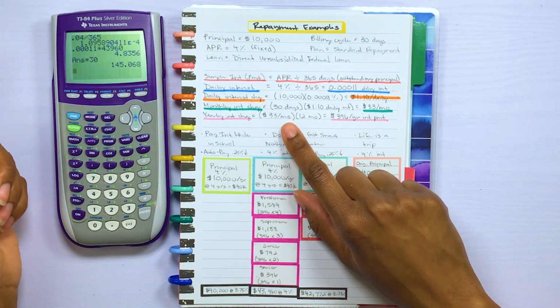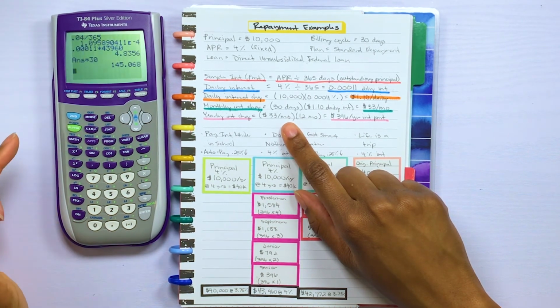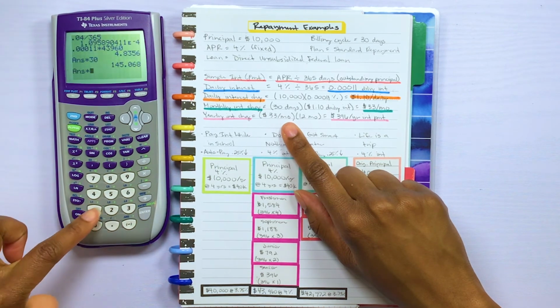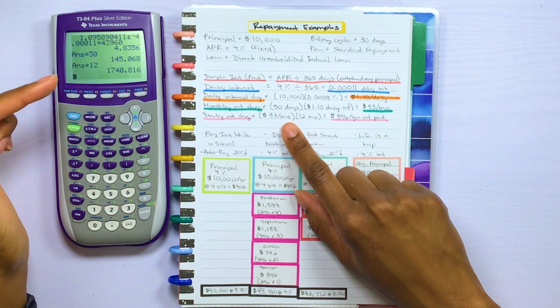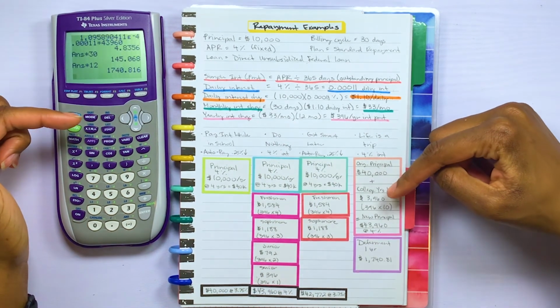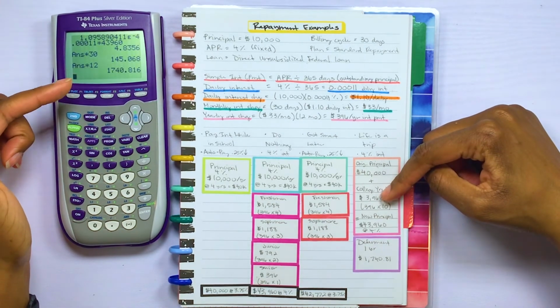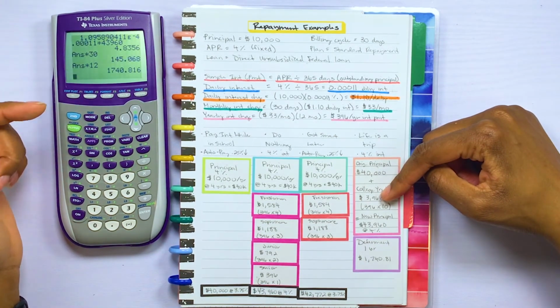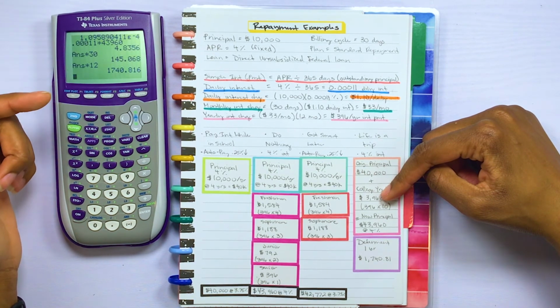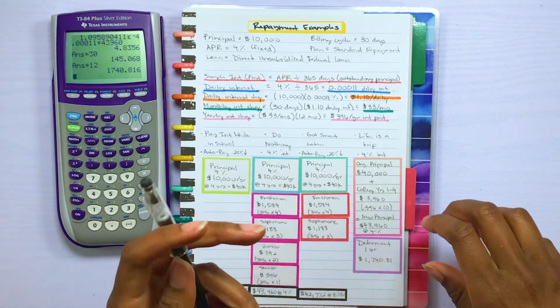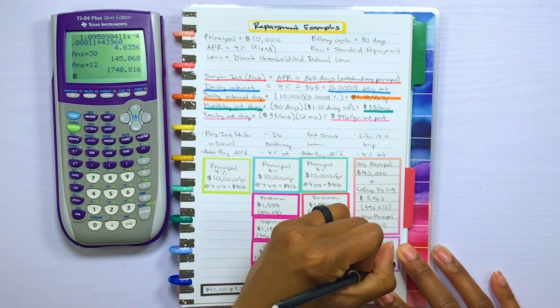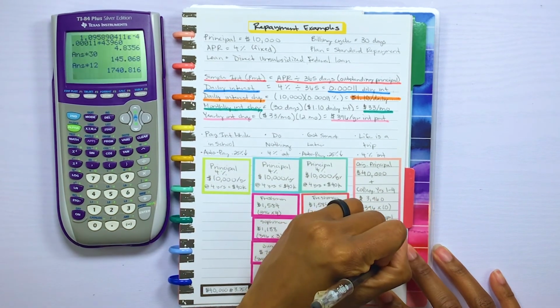So if we take a full year, 12 months of deferment, then $145.07 times 12 months means that if we put this new capitalized loan on deferment for a year, we've accrued interest of $1,740.82. Oh, so I didn't round up my decimal here. Well, actually, I'm just going to put it as 81 cents.